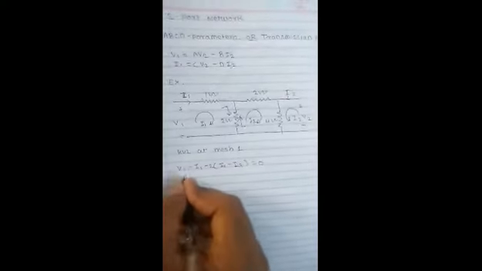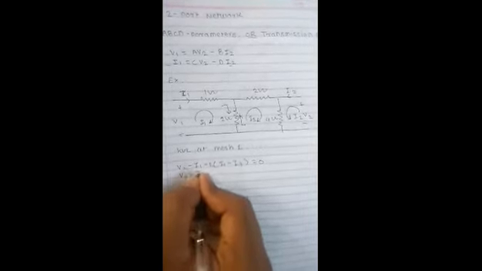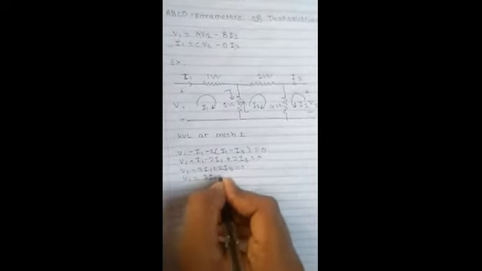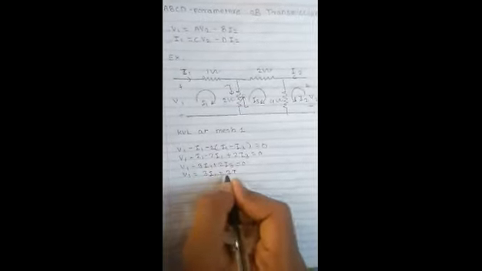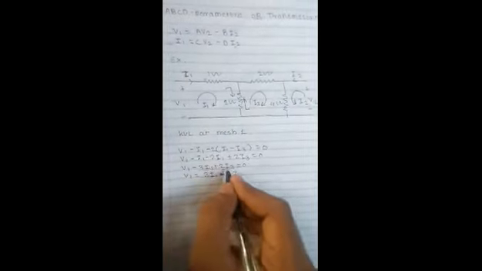Solving this, V1 minus I1 minus 2I1 plus 2I3 is equal to 0. Then V1 minus 3I1 plus 2I3 is equal to 0. Then V1 is equal to 3I1 minus 2I3, because we shift all these terms to the right hand side. This is equation number 1.